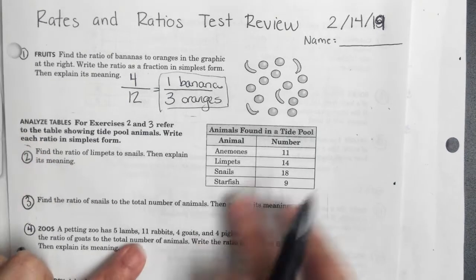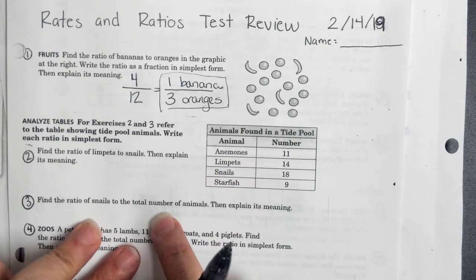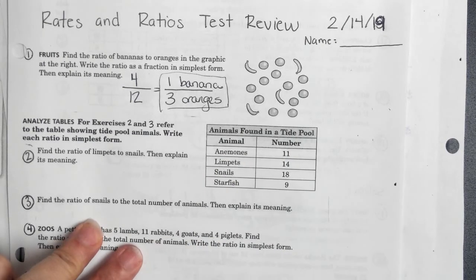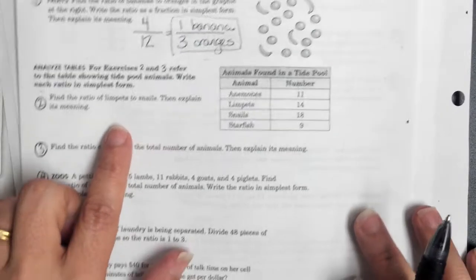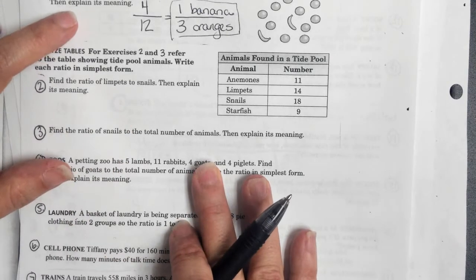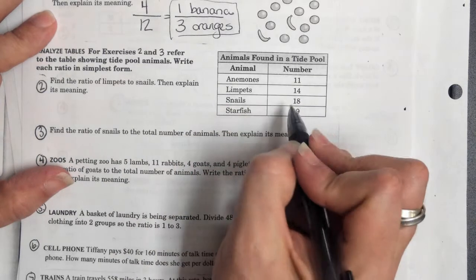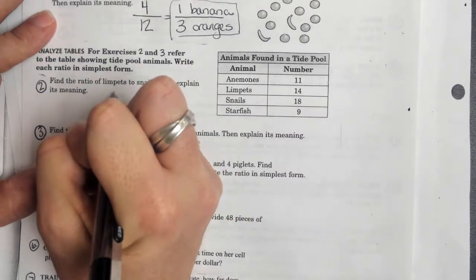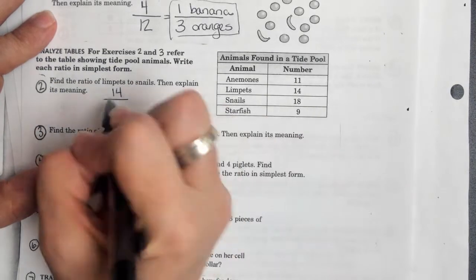We're going to use this cute little table for number 2 and 3. We're going to write each ratio in simplest form. So find the ratio of limpets to snails. Then explain its meaning. Here we go. Limpets is 14, and I hope I'm saying it right, but who knows. Snails are 18.